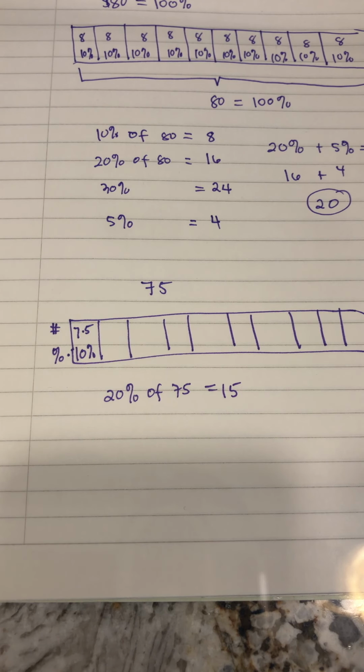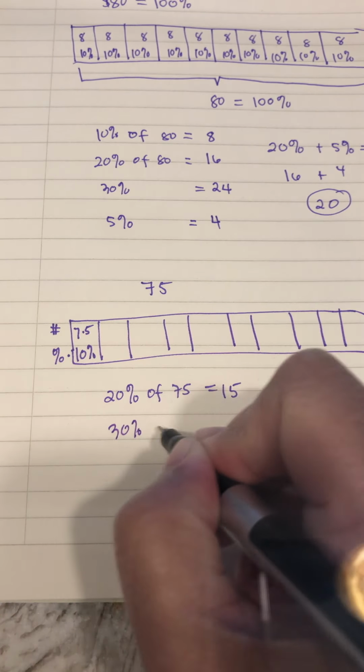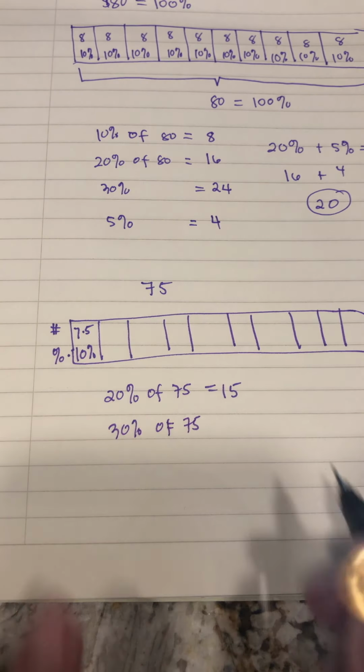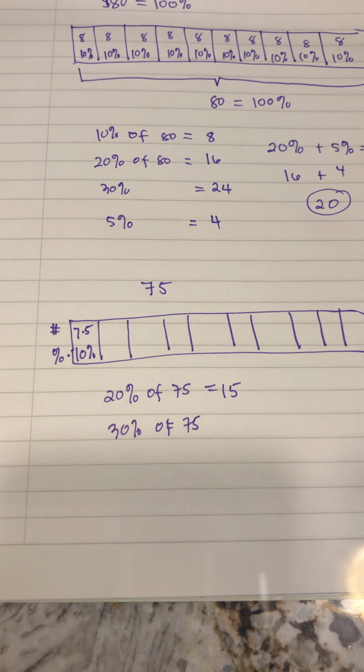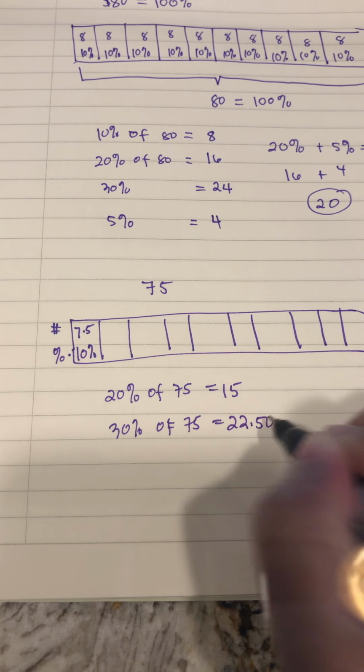And what is 30% of 75? That means 3 of these. So 7.5 times 3 gives me 22.50.